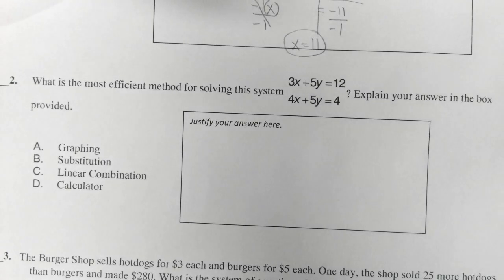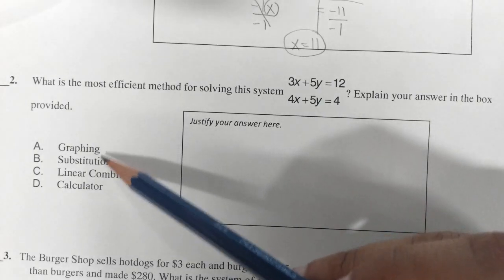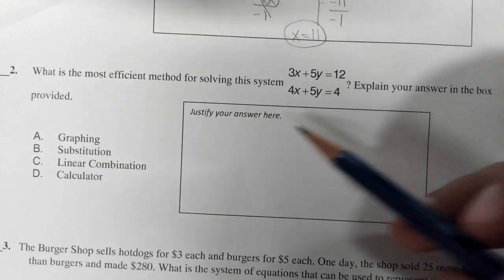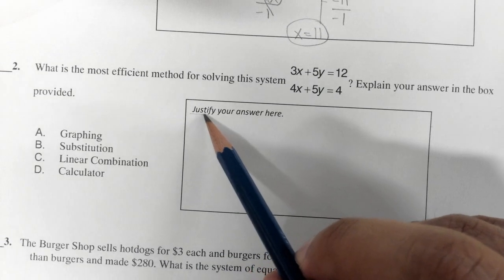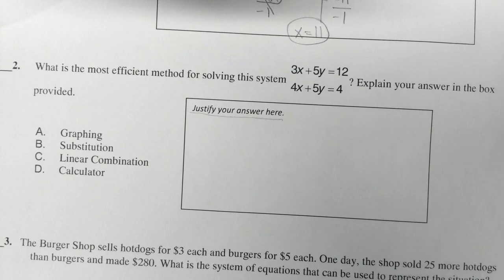And something like this does show up on your test. It says, what is the most efficient method for solving the system? And then it gives you your two equations for your system. Explain your answer in the box provided. Okay, so with something like this, your teacher will most likely accept almost any one of these answers, but the key word here is going to be for you to be able to justify your answer. Okay? So I'll go ahead and show you guys more or less how we would justify each of these answers.